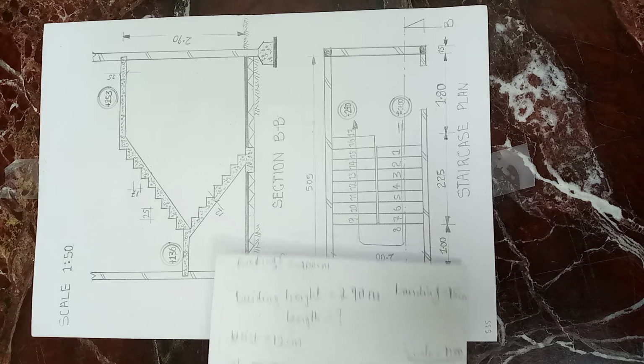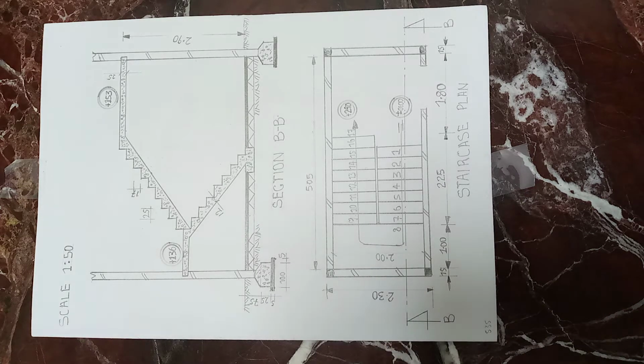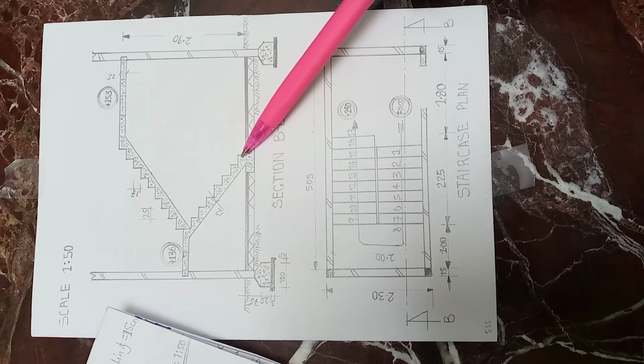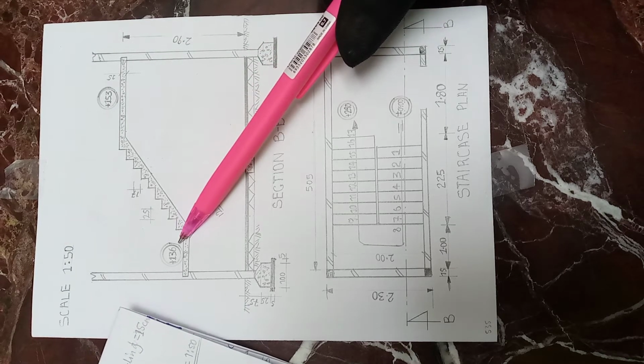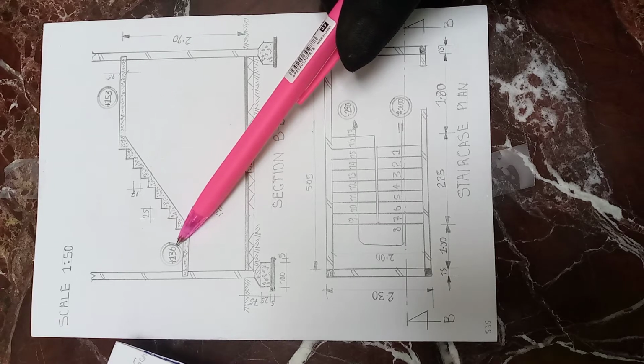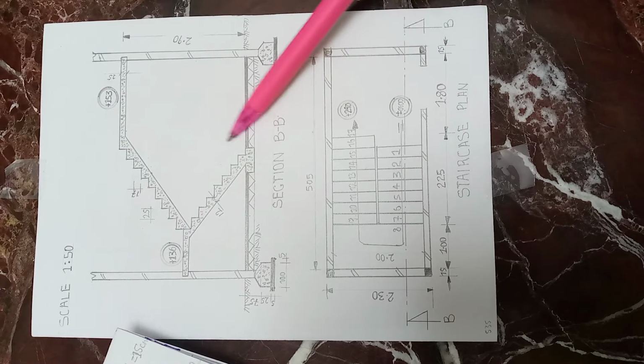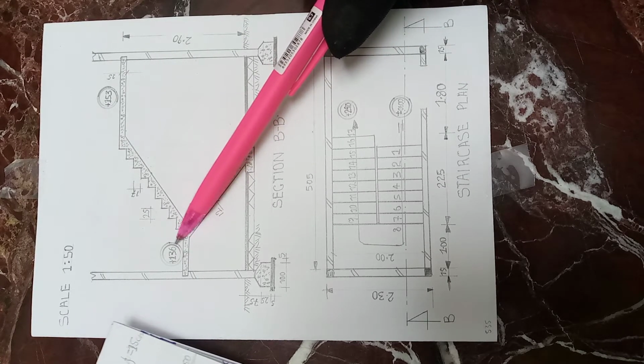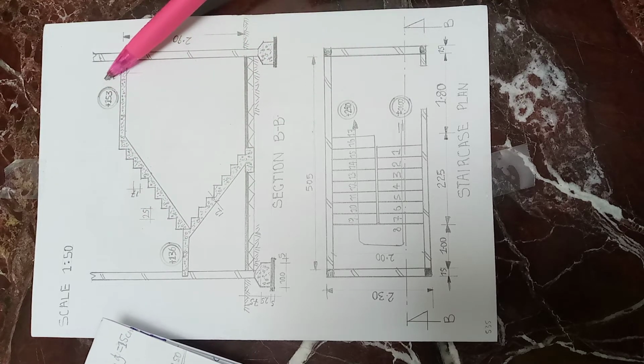Now we decide on the first flight, because this is the first flight from here to here, and this is the landing. So from ground to landing, then from landing to first floor.